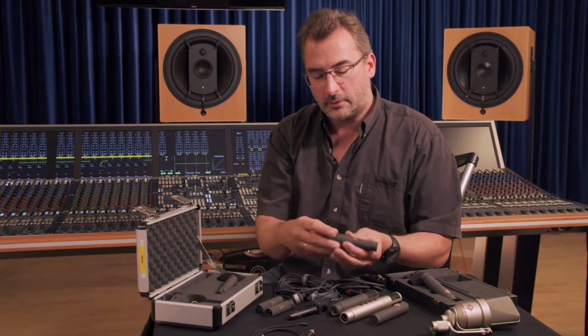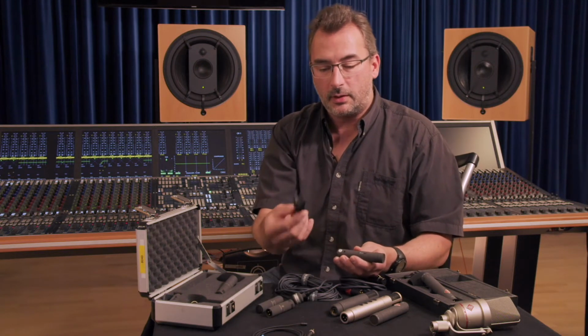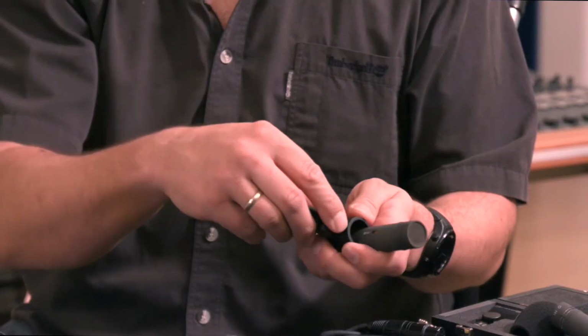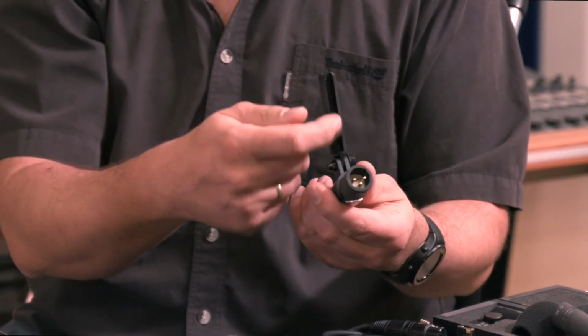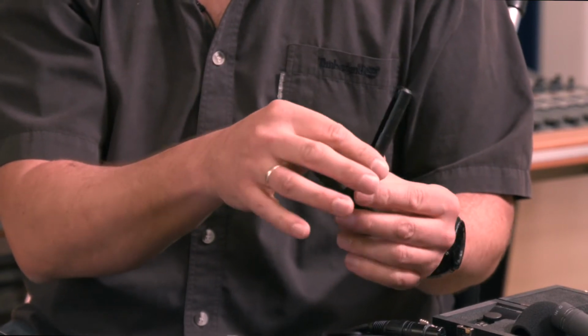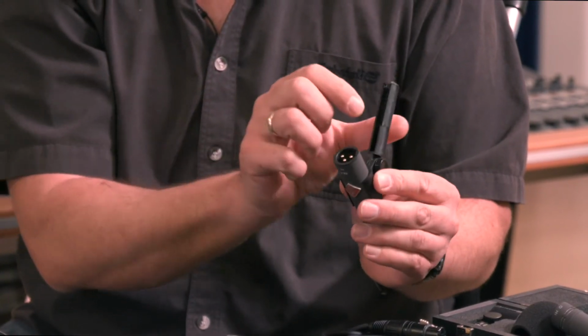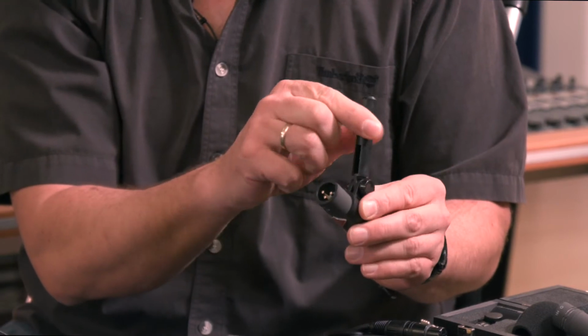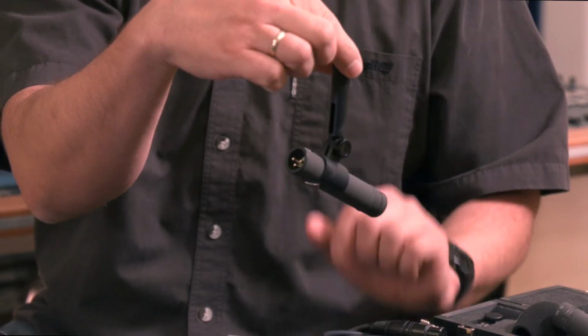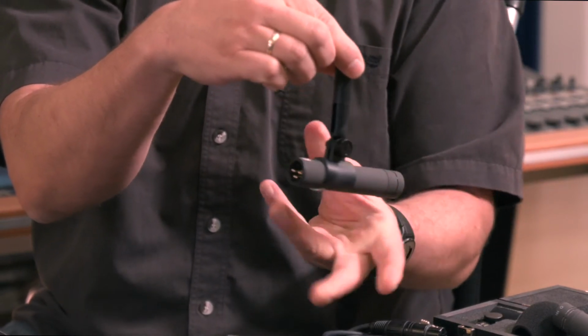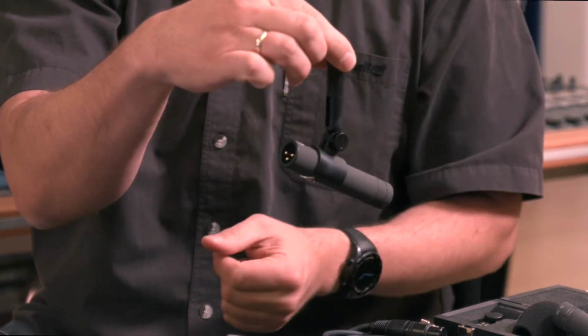Therefore you have this small holder, you can attach it to the microphone, and there's a slot for the cable. You can hide the cable inside and lock it by just turning that, and then it's just held by the cable, and you can adjust the angle of the microphone.